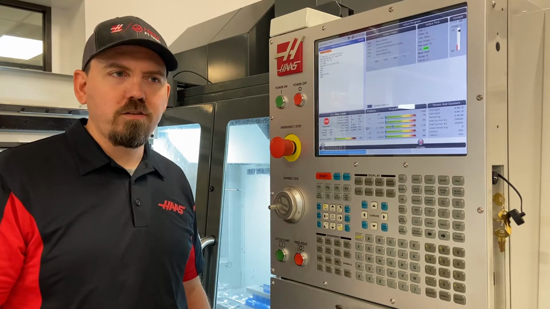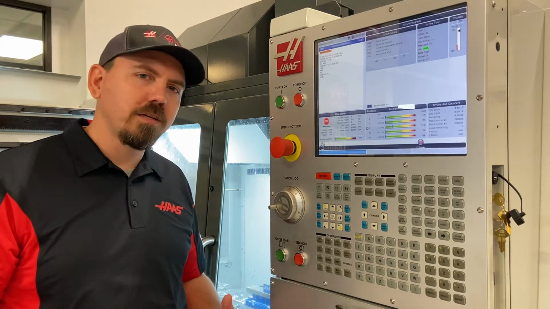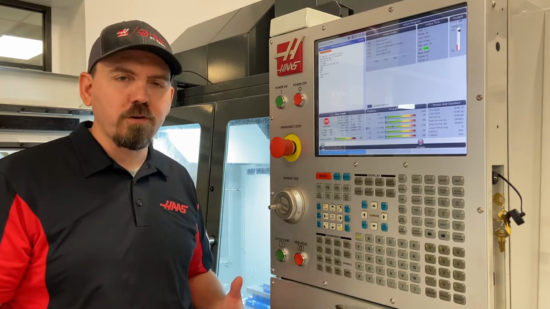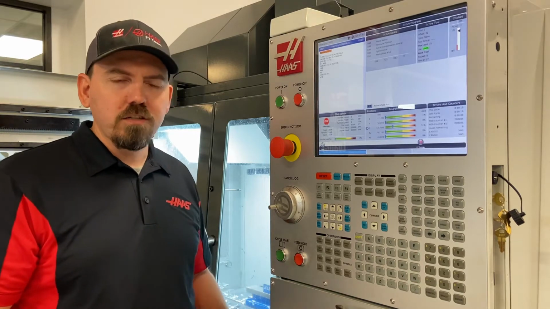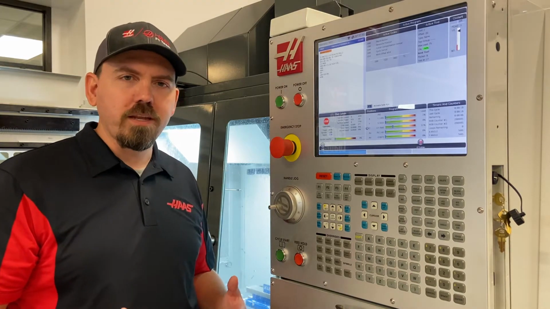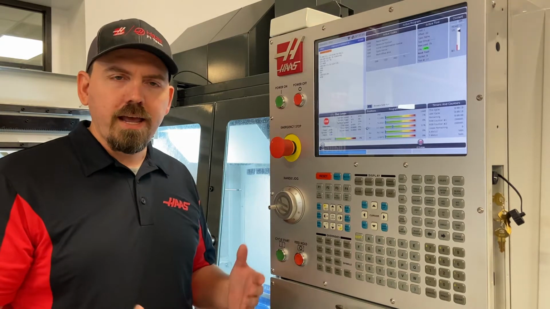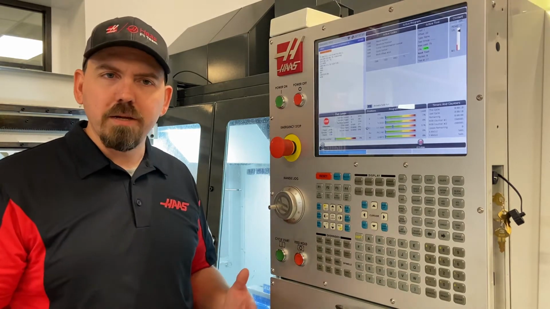What happens when your machine runs a tool that hasn't been taught off? You get a zero value for your height offset. Touching tools off manually, you generally end up with a negative tool height offset. In that case, you're probably going to cut air. It's not such a big deal.